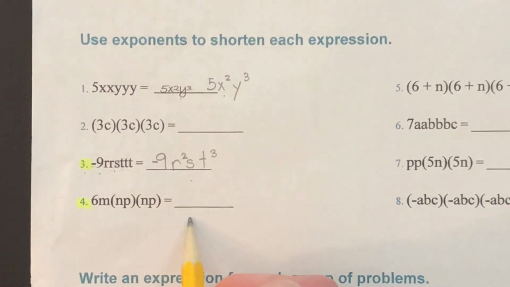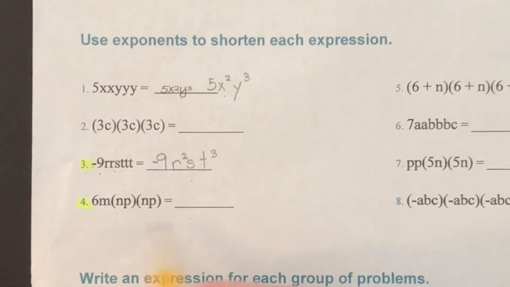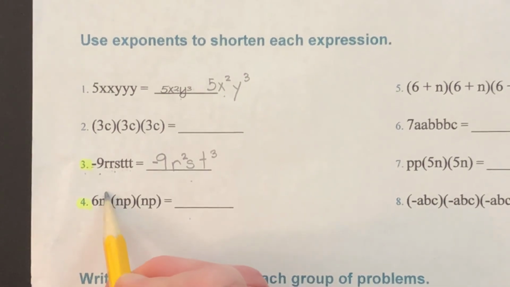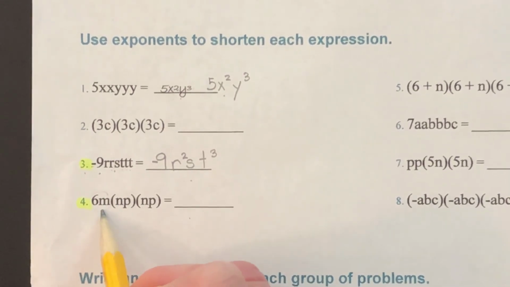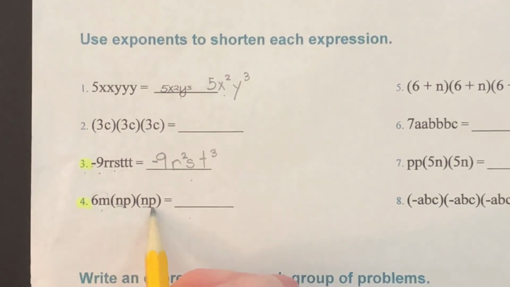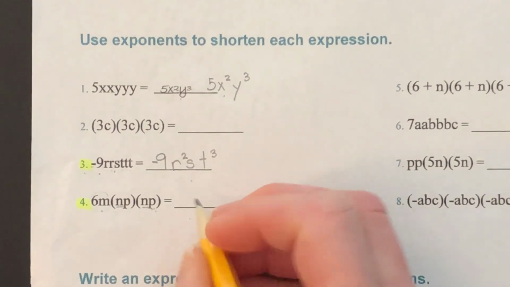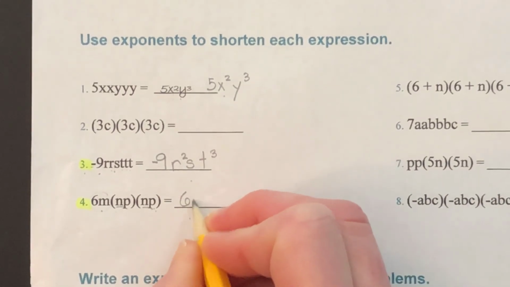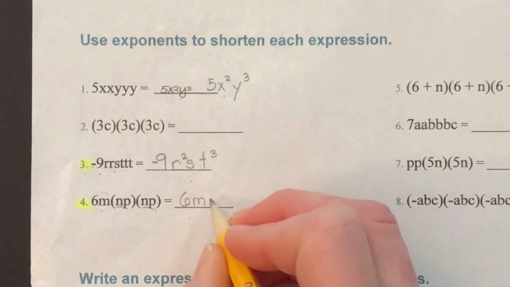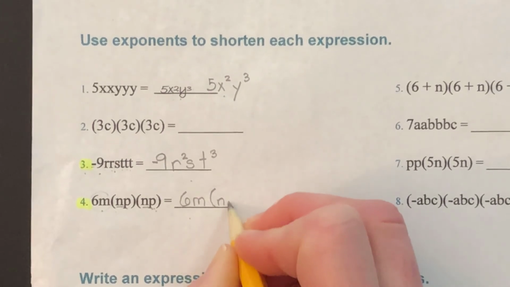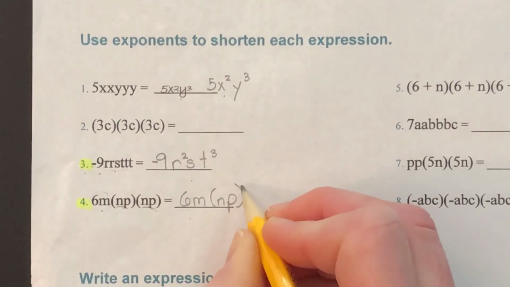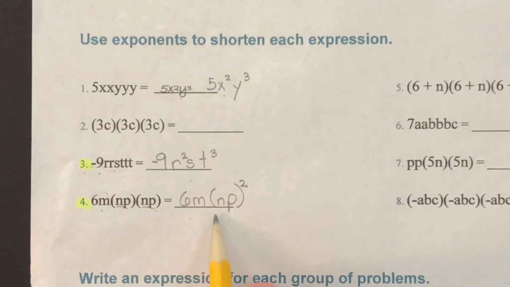On to number 4. Notice again, this is just the one time. You've got this same combination of terms 2 times in a row. So when we write it, we'll do 6n, because it's only once. Then we'll do n times p. That part is squared. Number 7 is just like this one.